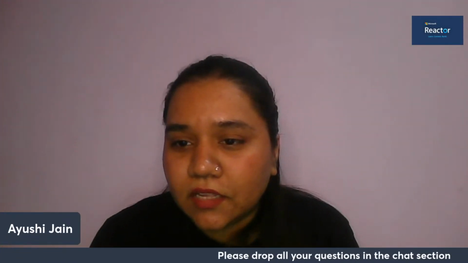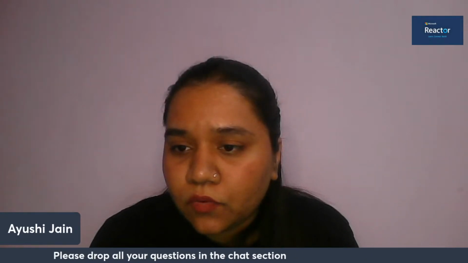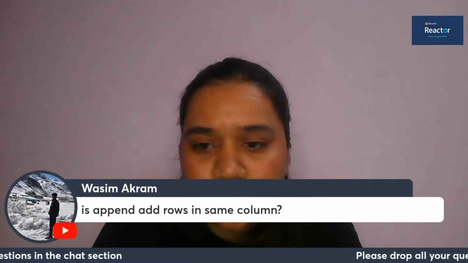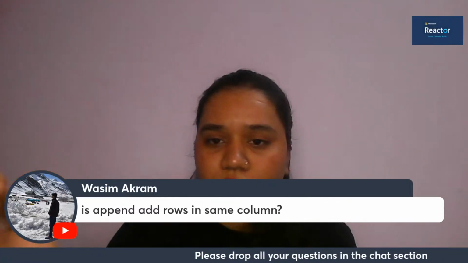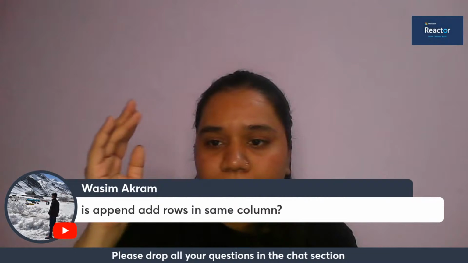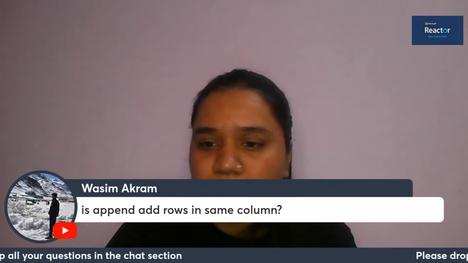Is append rows in the same column? Yes, append will add the rows in the same column. Like if you have four columns, which are product ID, product name, product category, and product weight, it will add more and more values to those too.